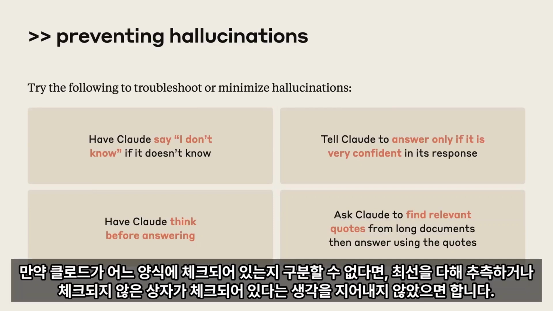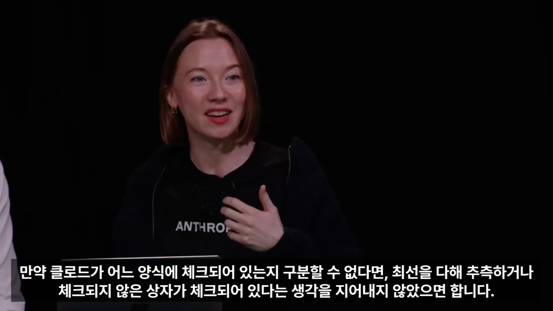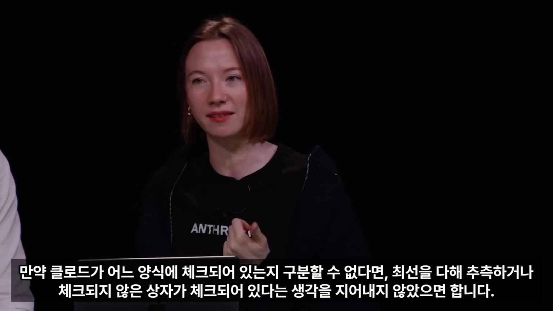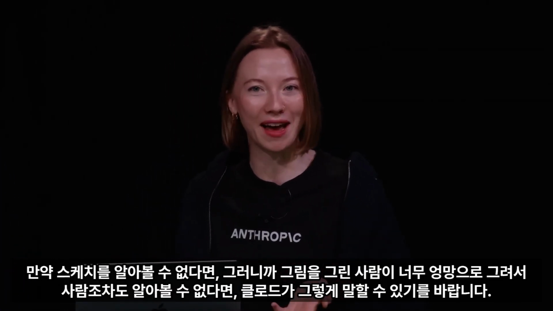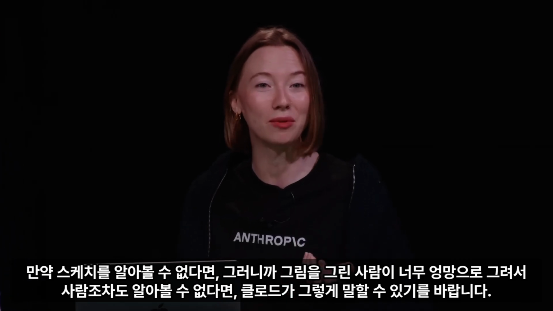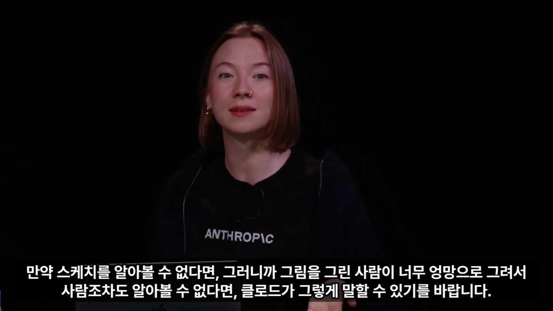If Claude can't tell which form is checked, we don't want Claude to take its best guess or invent the idea that a box might be checked when it's not. If the sketch is unintelligible, the person did a really bad job drawing this drawing, and even a human would not be able to figure it out, we want Claude to be able to say that.